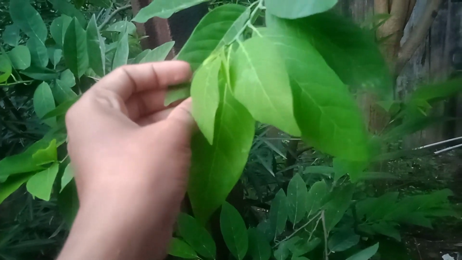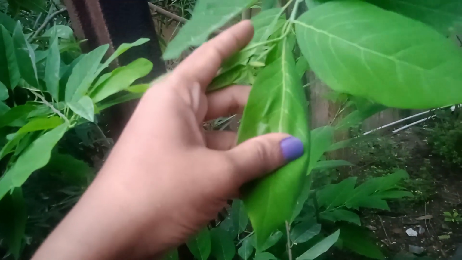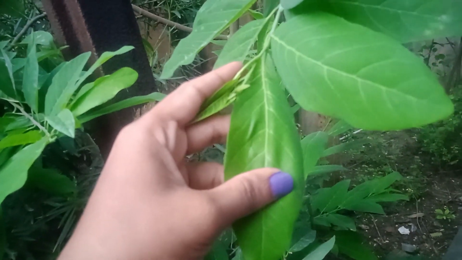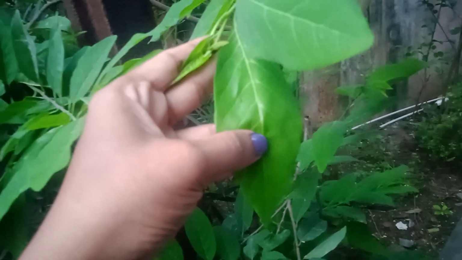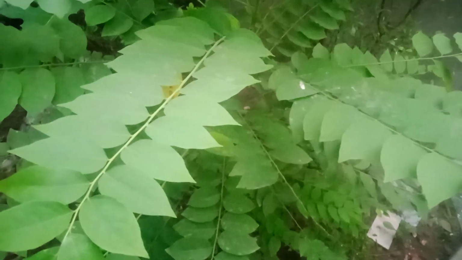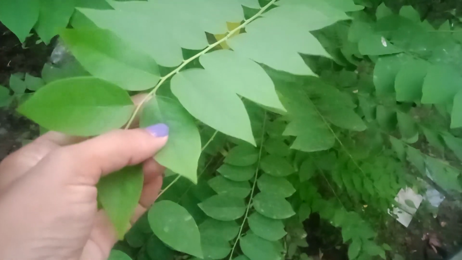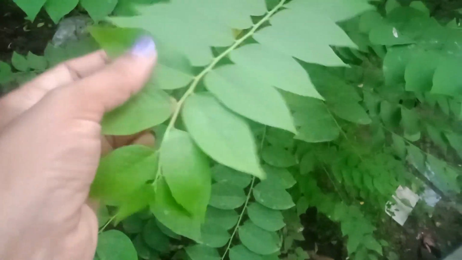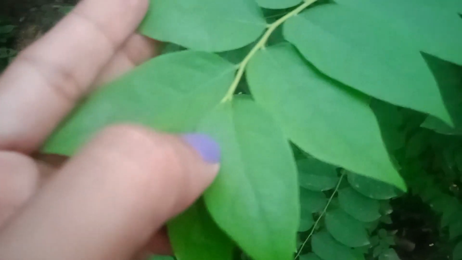Let me sum up. Today we have discussed the parts of a leaf. The center line of the leaf is called the midrib. The point where it is attached to the stem is called the petiole, the broad surface is called the lamina, and the lines running through the leaf are called venation. Based upon the pattern of venation, we call it reticulate or parallel venation.